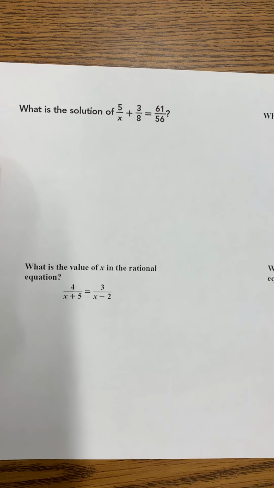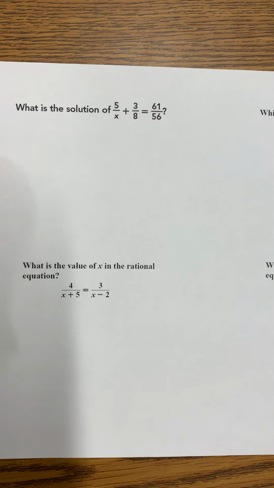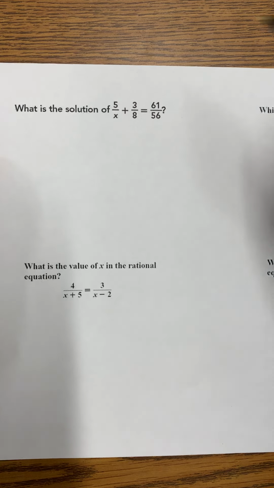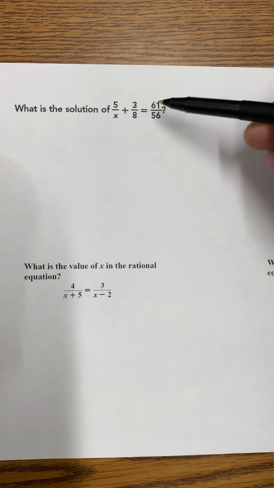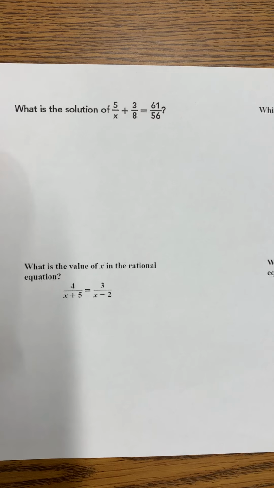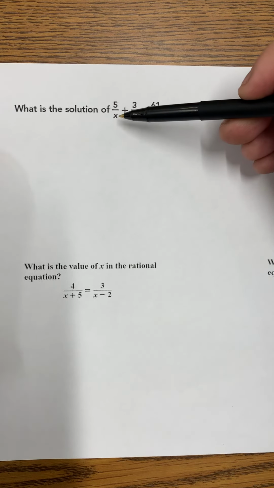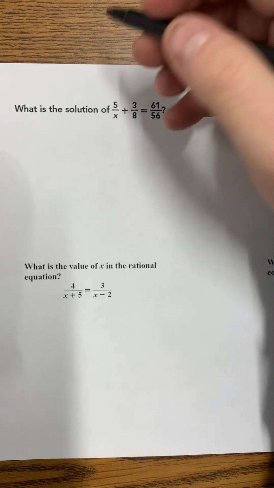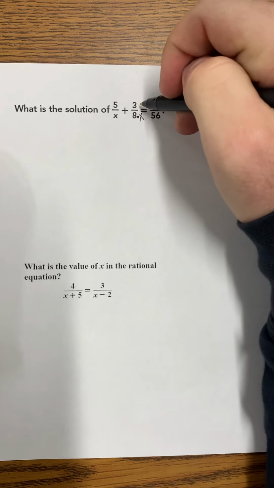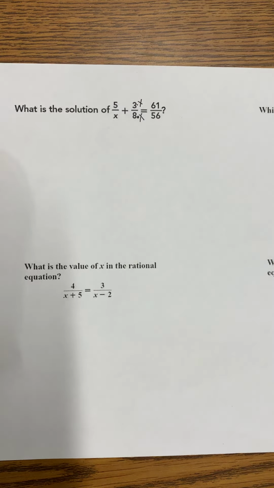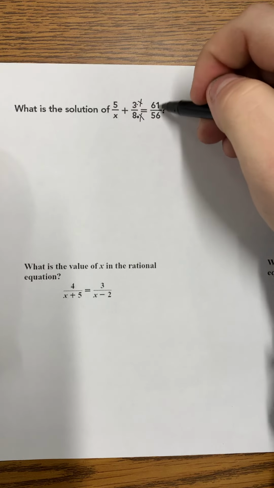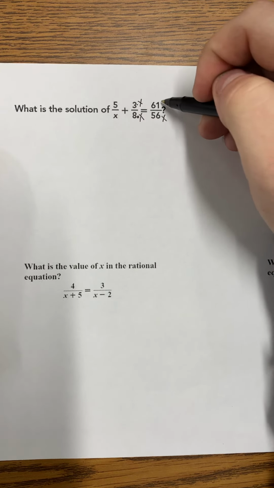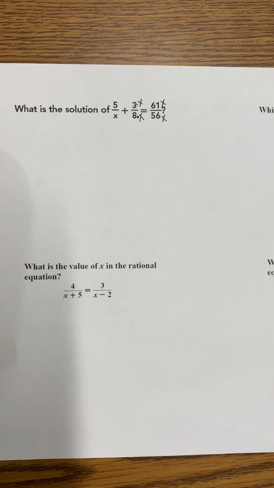Let's look at two examples of rational equations. We have 5 over x plus 3 over 8 equals 61 over 56. We want to make all of the denominators the same. This denominator has an x. This denominator does not, so we're going to multiply by x on the top and bottom to make that denominator have an x. This denominator, 61 over 56, also does not have an x, so we multiply that by x as well on top and bottom.